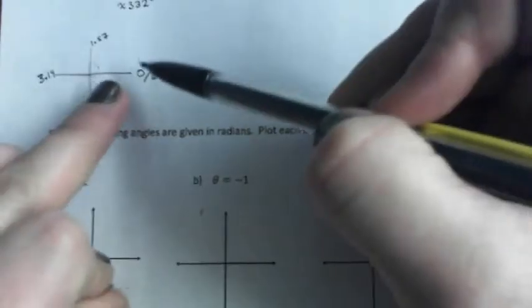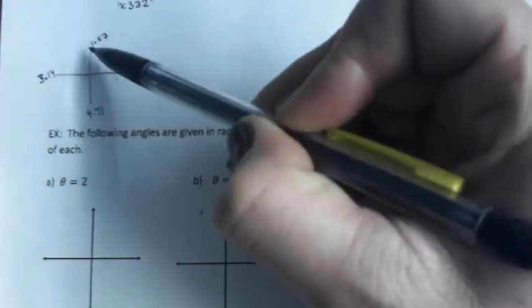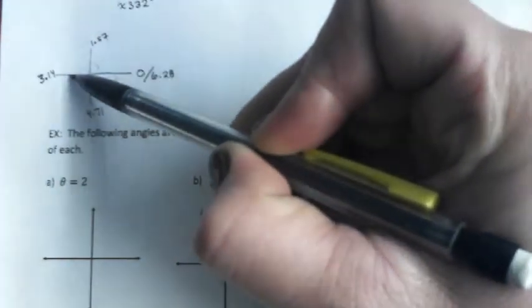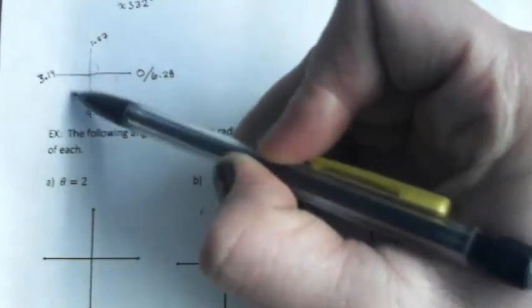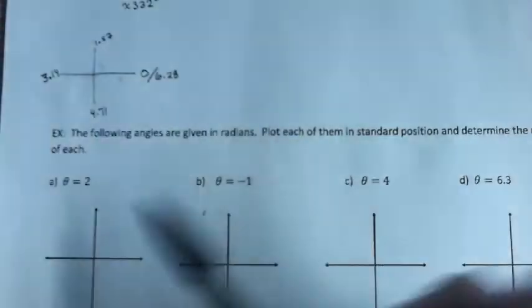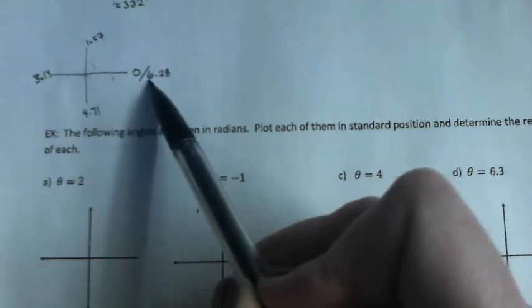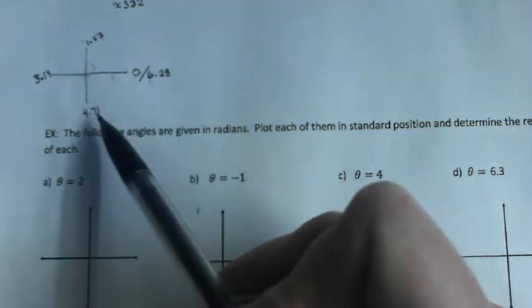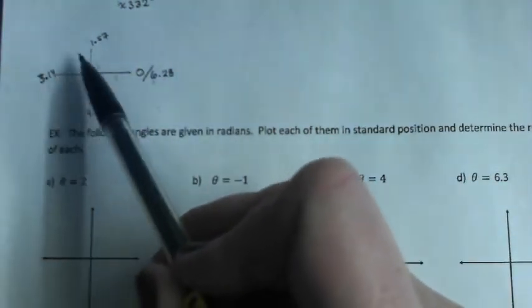The first is anywhere from 0 to 1.57. And then 1.57 to 3.14 puts you in the second. And then between these two numbers is the third, and between these two numbers is the fourth. So where does 2 fall? Say it again. Between 4.7 and 6? 2 is not between 4.7 and 6. Second. 2 is between these two numbers, yes?